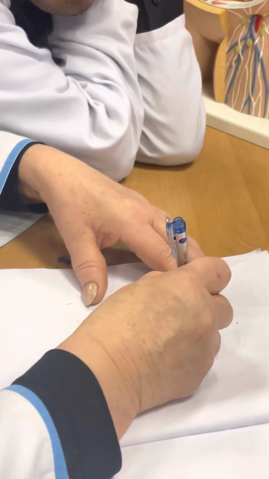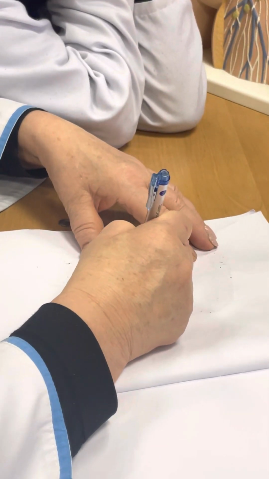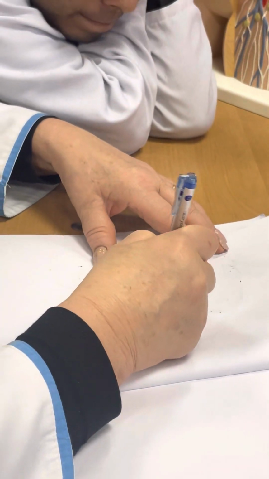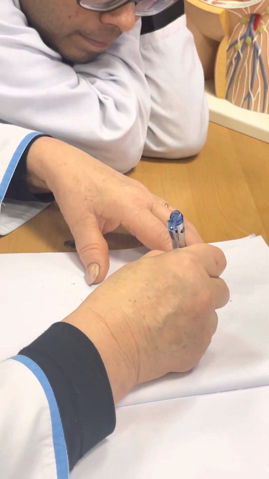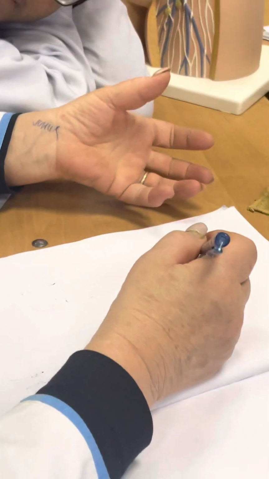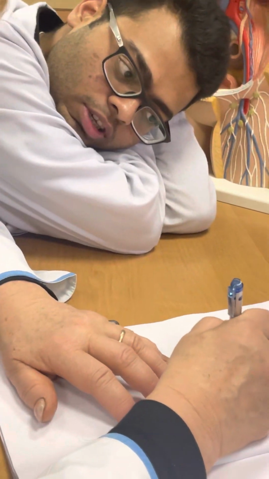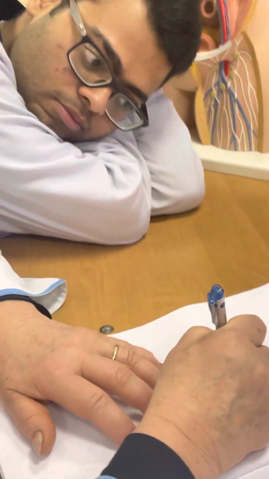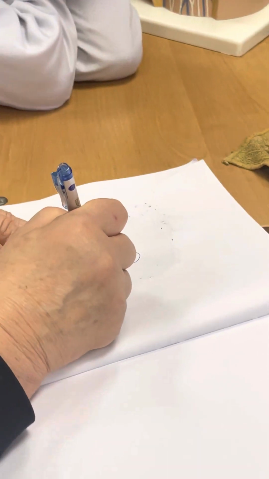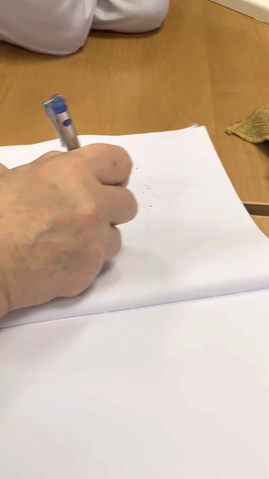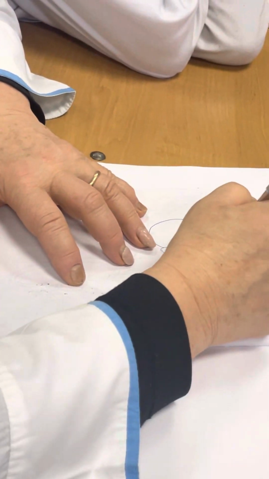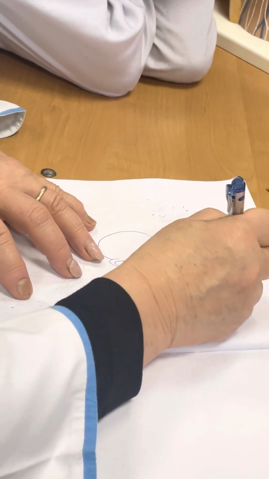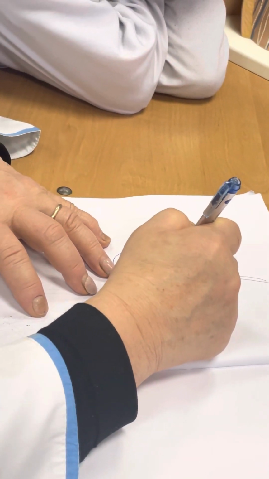this is the testis. It has, do you see, its skeleton which keeps the parenchyma. This will be the albuginea sheet. This will be the epididymis. This will be the tail. This will be the deferent duct. Listen to me.